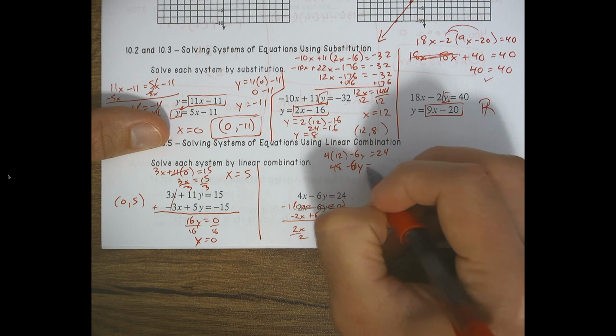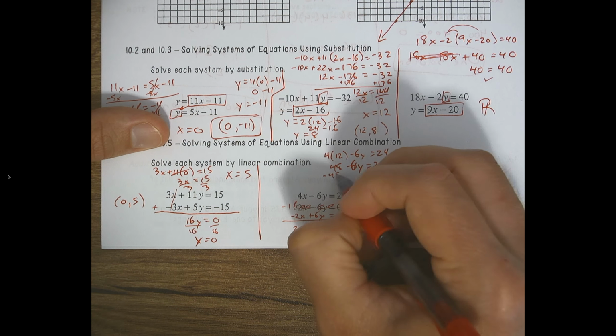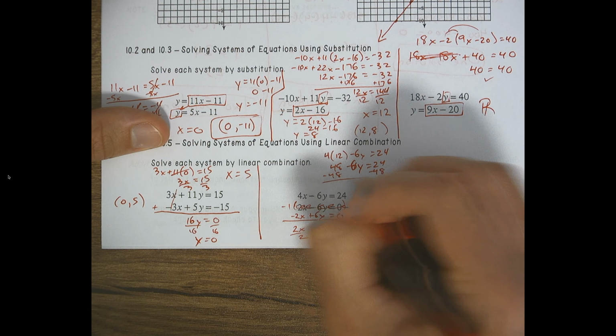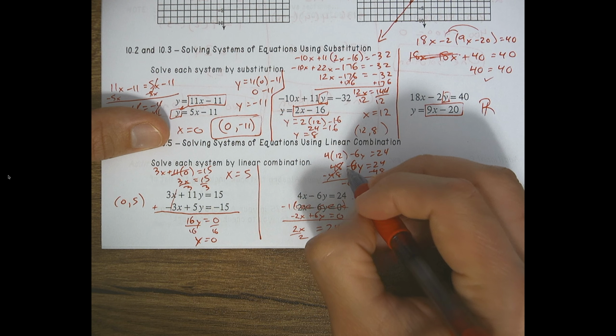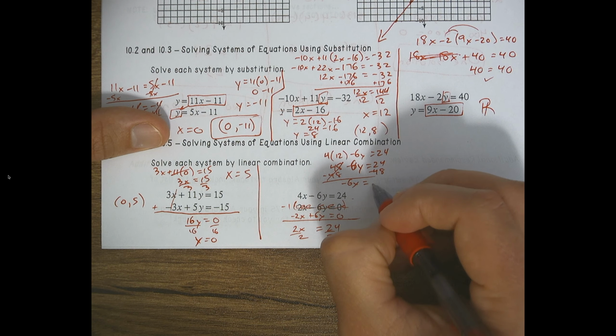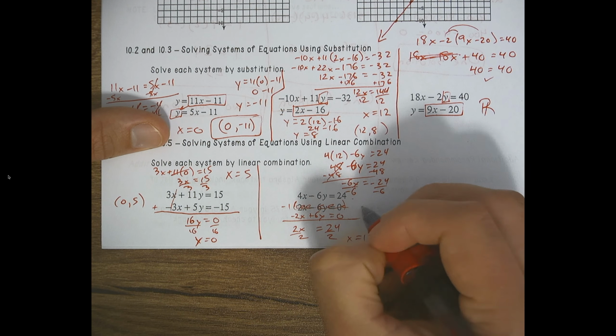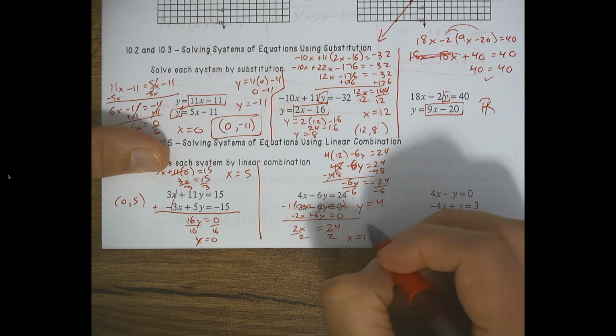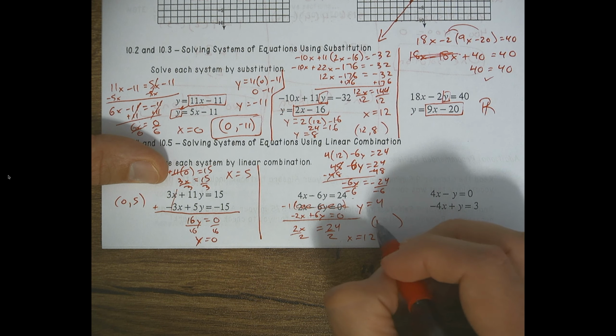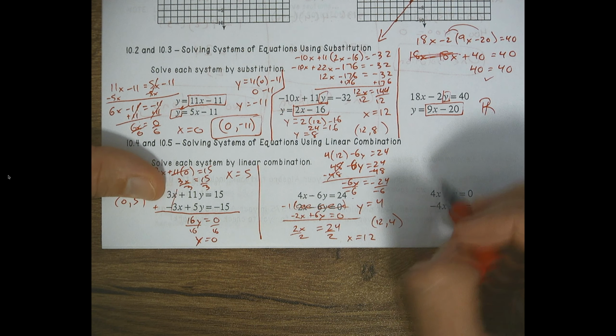Oops, minus 6y. So if I minus 48, I have negative 6y, don't lose that minus, that's a negative, and I get negative 24. So I'm dividing a negative by a negative, so my answer is positive 4. Final answer is the ordered pair 12, comma 4.